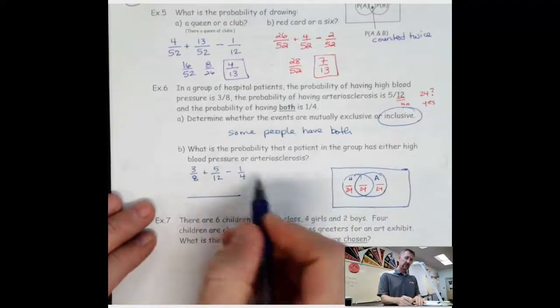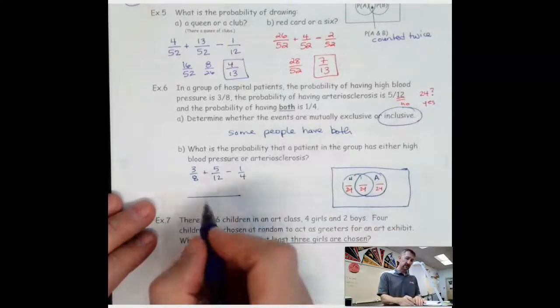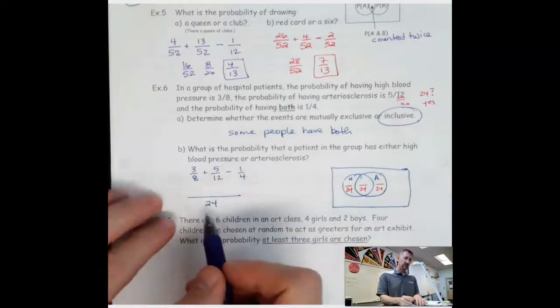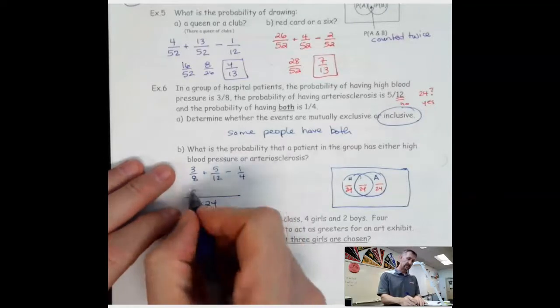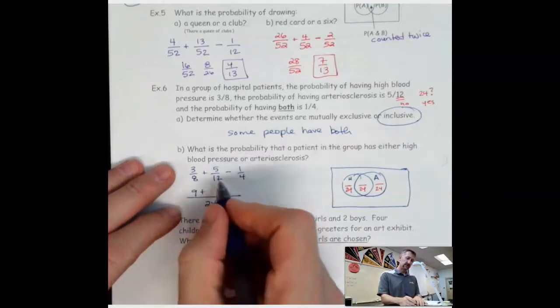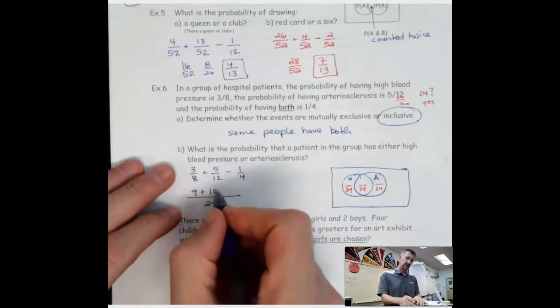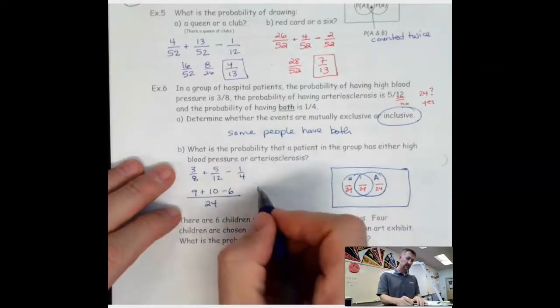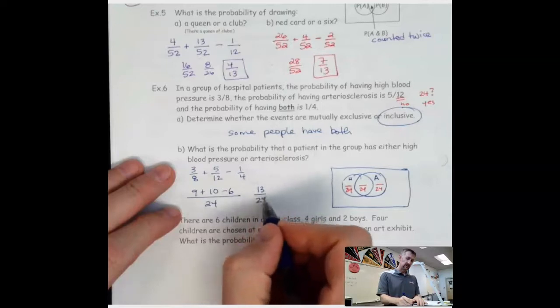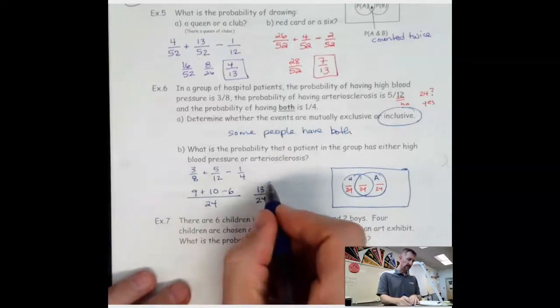We know the common denominator is 24. So 8 times 3 is 24, so 3 times 3 is 9. Here that's times 2, so 5 times 2 is 10. And this is times 6, so that's going to be minus 6. So that's going to be 13 over 24. Okay?